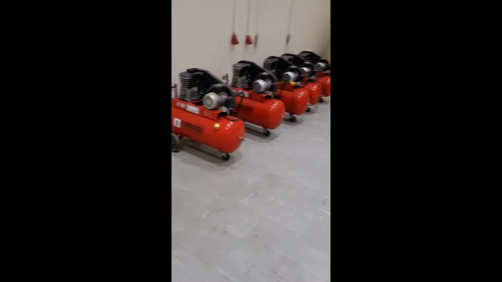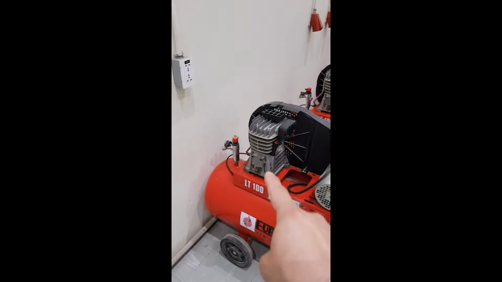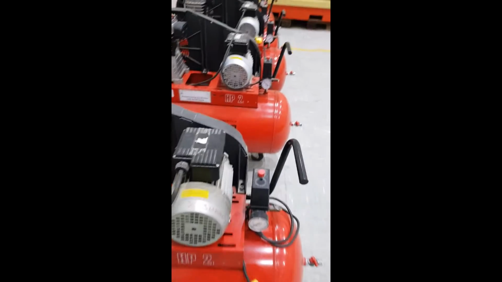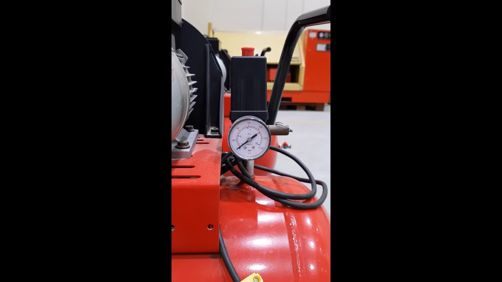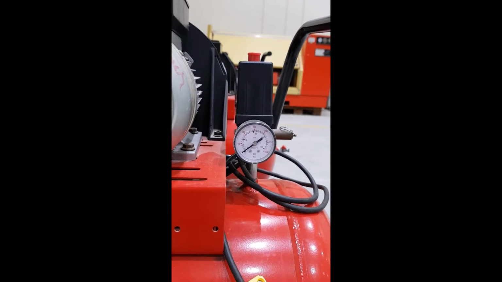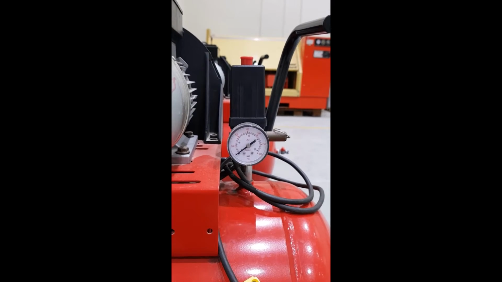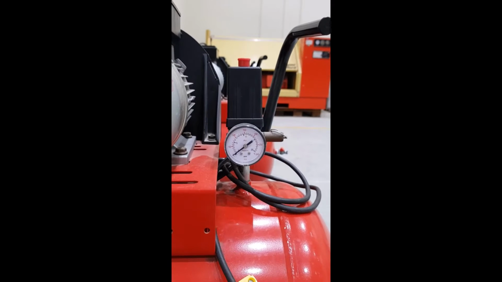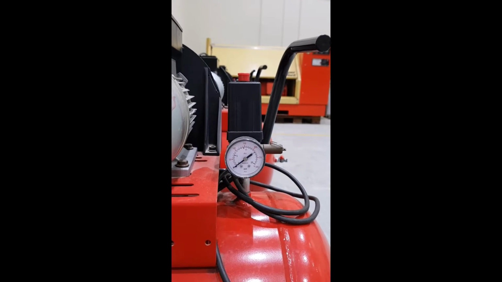The other type is the on and off cycle compressor. This one is switched on and off automatically depending on the pressure setup that you set in the pressure gauge beforehand. For example, I set the maximum pressure at 11 or 12 bar, and the minimum at 5. Whenever the pressure drops to 5 bar, the compressor starts to work.